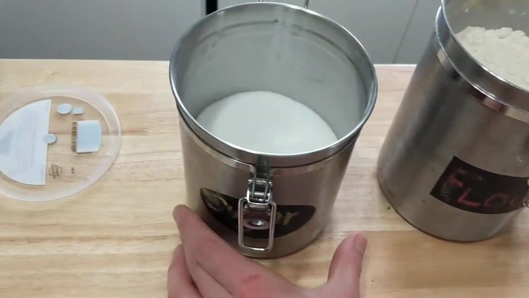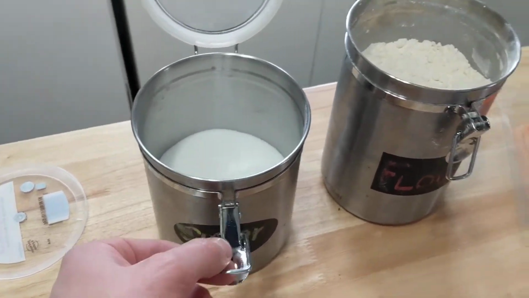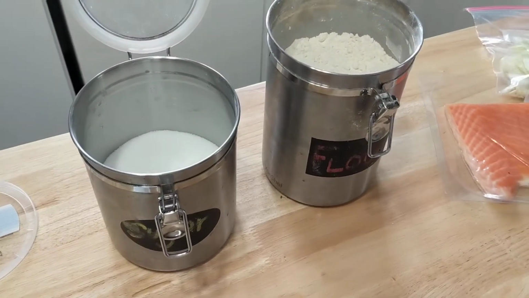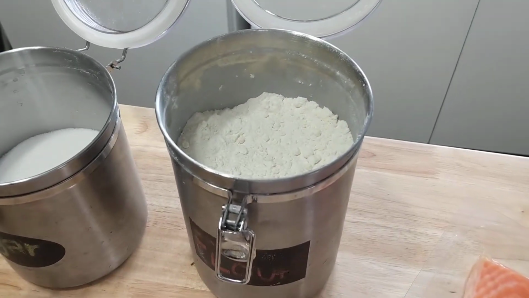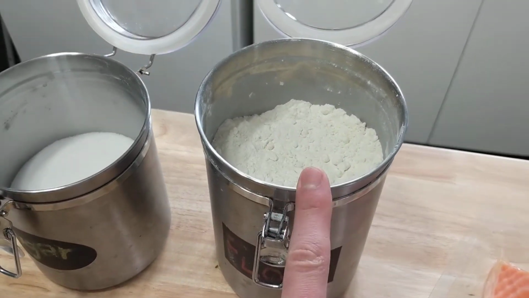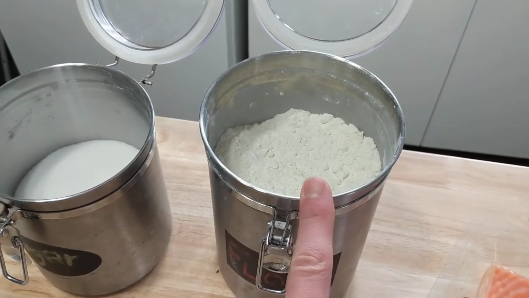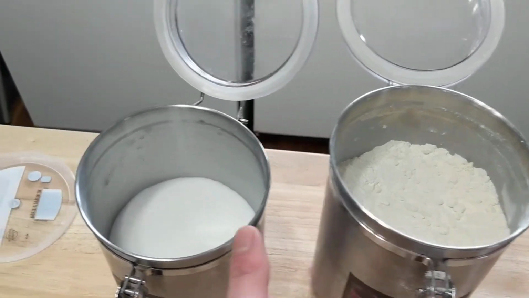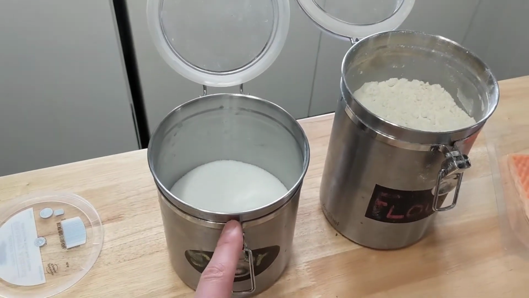Now, sugar, as I think most of you know, is an energy molecule. We use it for energy. And the flour we use for energy too. It's just that the flour has molecules that are more complex. They're longer. There are lots of chains of sugar molecules.